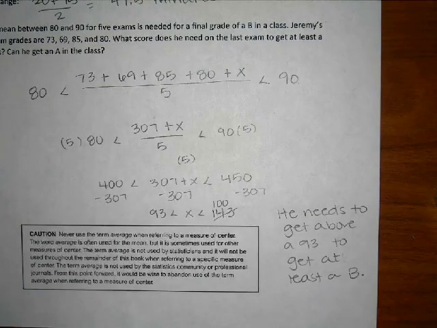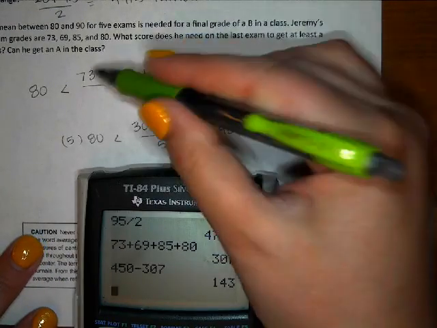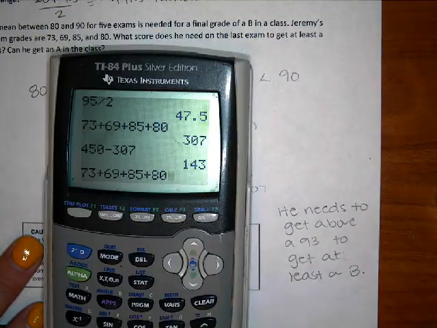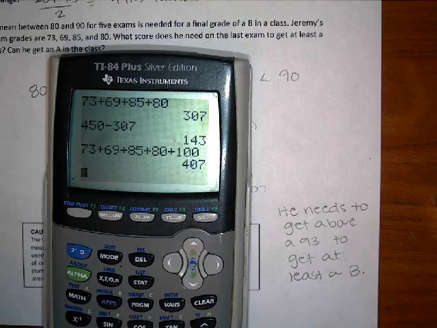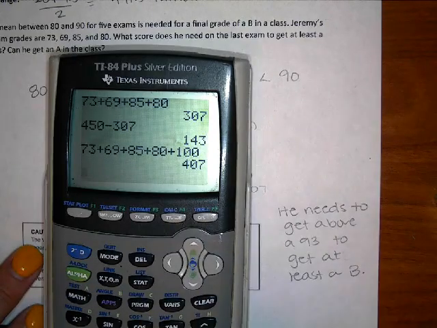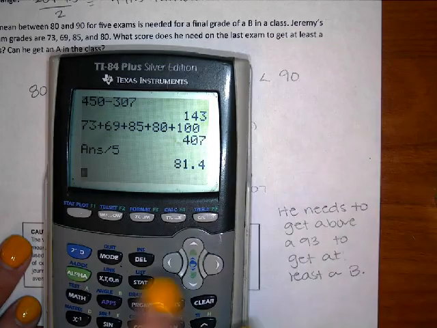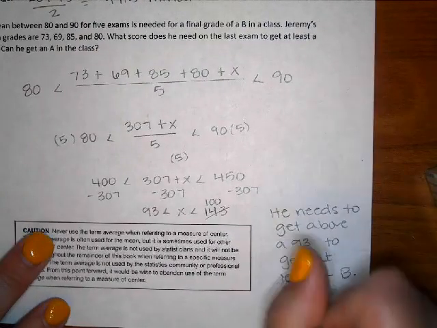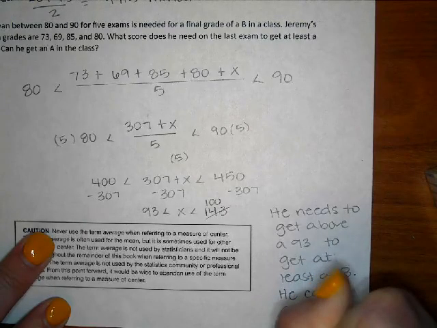So let's take these scores, 73, 69, 85, 80, and let's go ahead and add a fifth score. Let's just say he got 100% on the last score, and we'll see what his highest grade could be. So that adds up to 407, which makes sense, 307 plus 100. Divide it by 5 scores. The highest possible score he could get in the class is an 81.4. So he can get a B, but he cannot get an A.